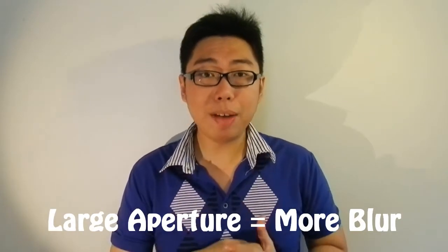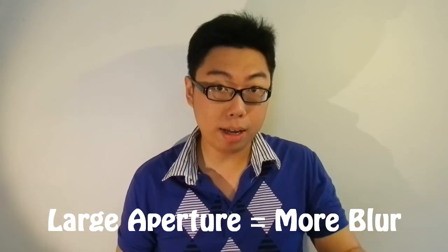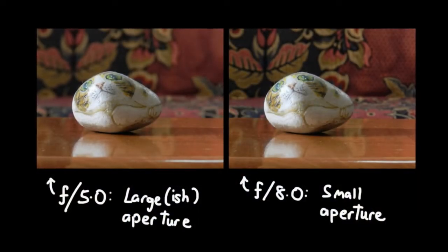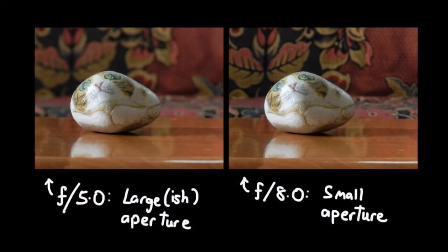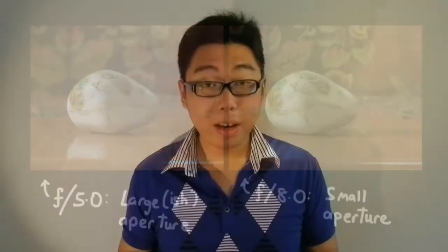So what you're going to need to do if you like a lot of background blur is to open the aperture wide. When you do so, what's going to happen is you allow light to scatter, and as a result, blurring is more likely to happen. And there you have it.